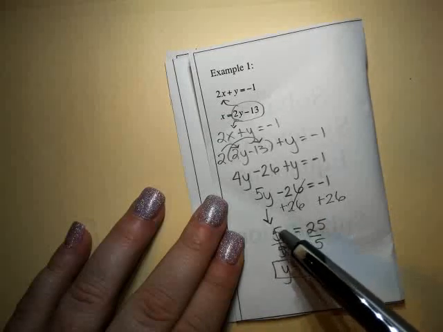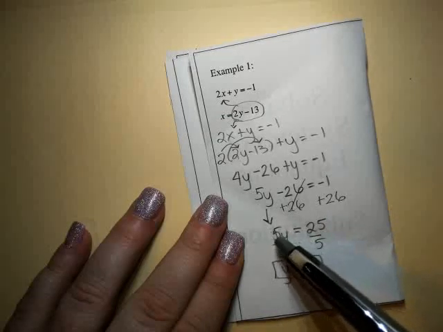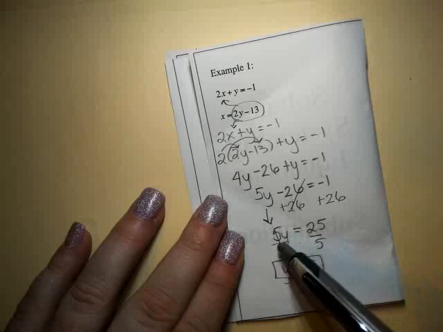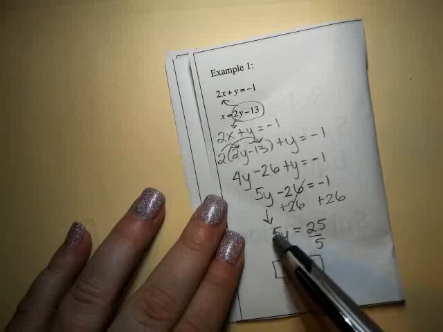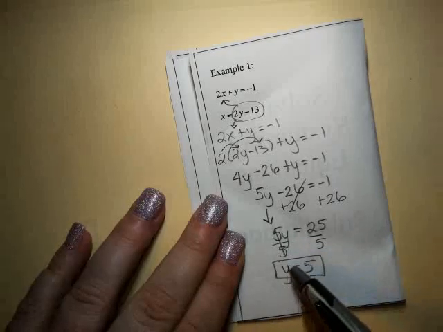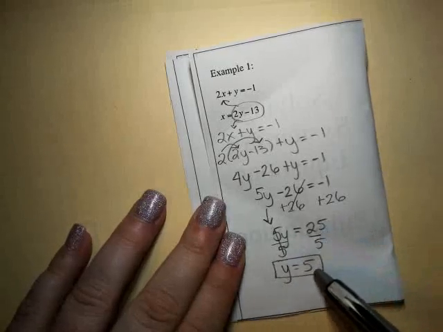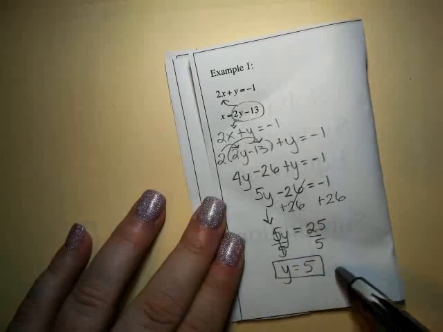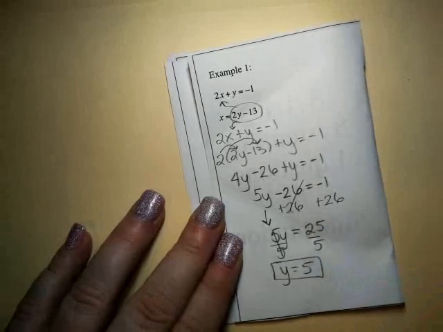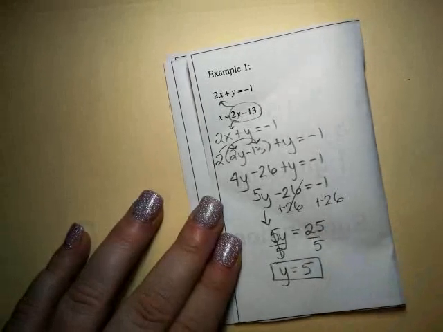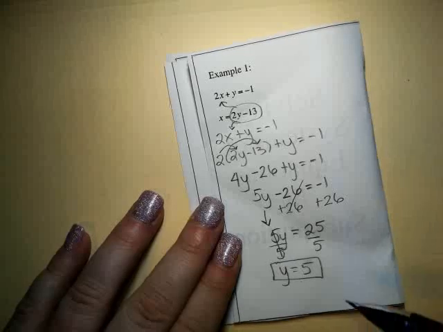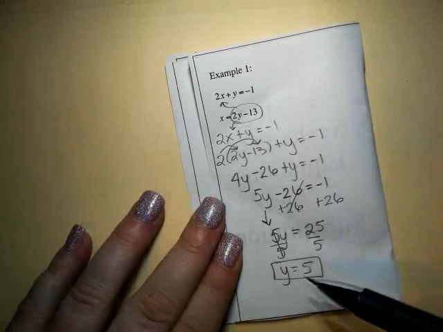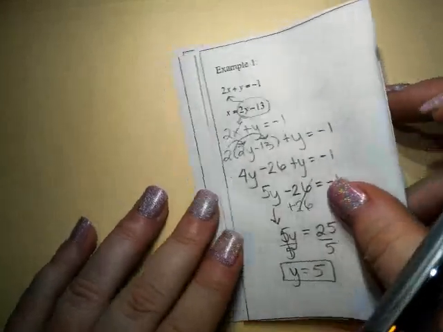Now to isolate the variable from its coefficient, you do the inverse operation again. 5y is an expression that says 5 times y, so we're going to do the inverse and divide. 5 divided by 5 is 1y. 25 divided by 5 is just 5. So we end up with y is equal to 5, and we're halfway there. The solution to any system has to be a coordinate point, which we always know contains both an x and a y. We have found our y. Now it's time to go ahead and find our x.